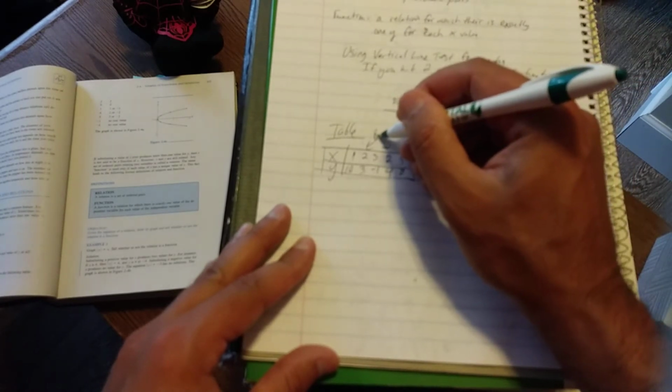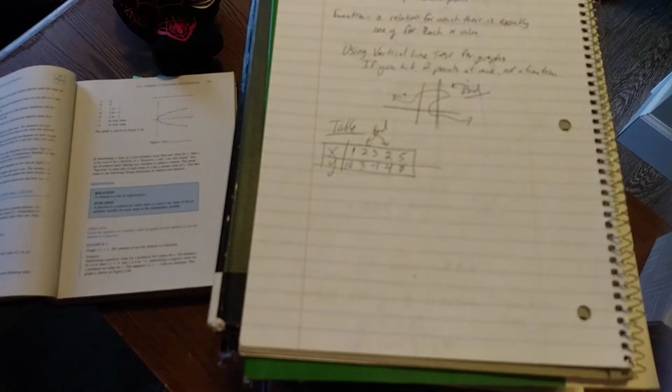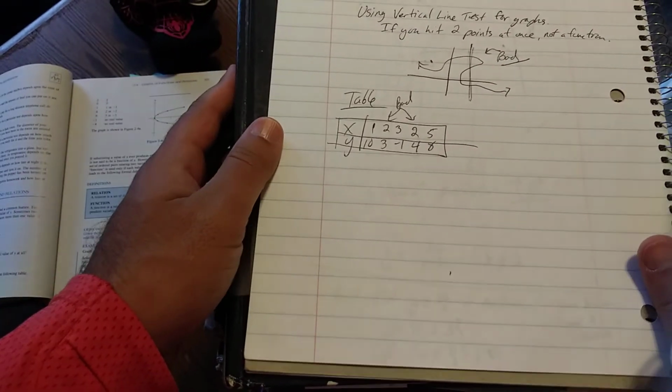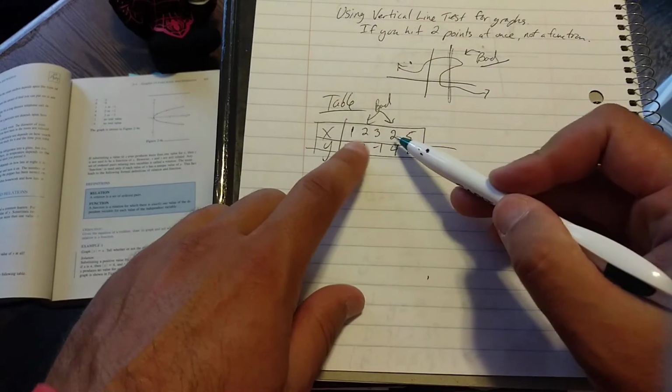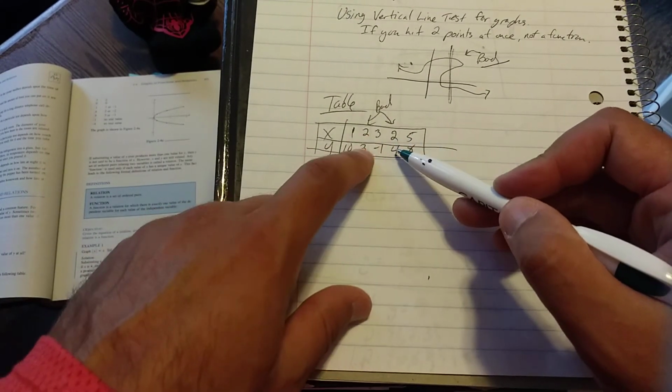That's bad. I'll just go a little closer. There we go. So in this case, we have 2 x values here. We can't have that.